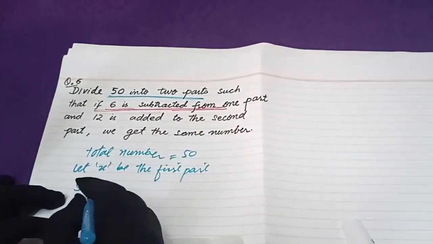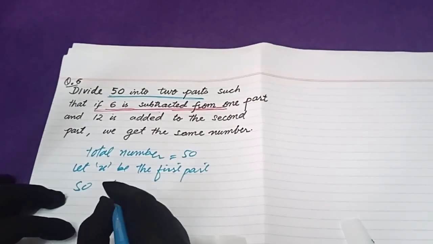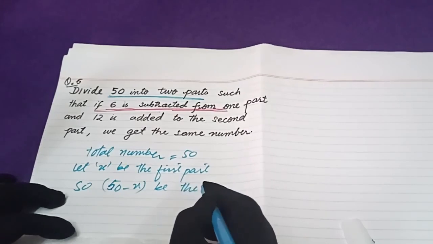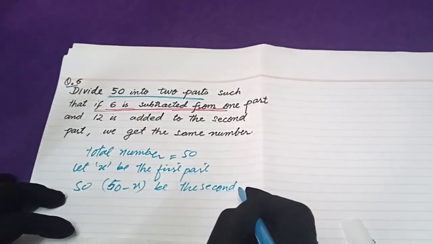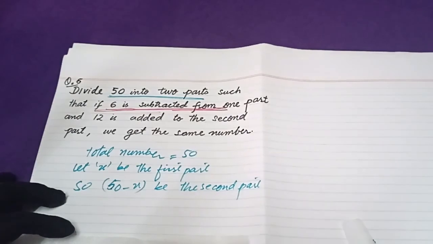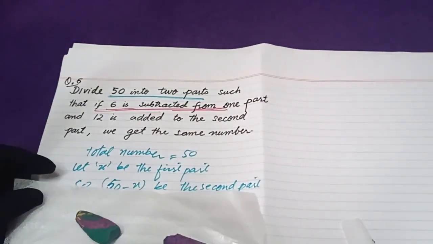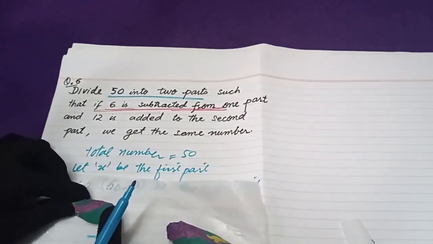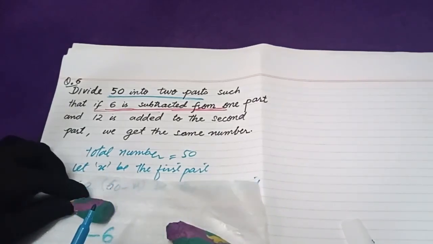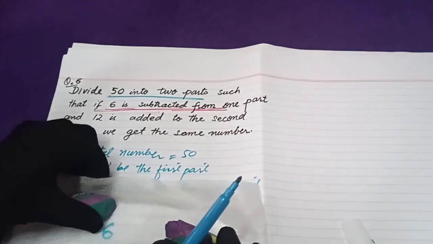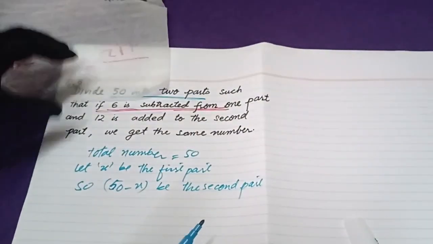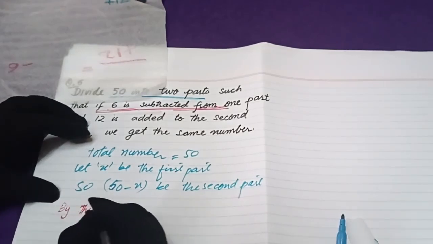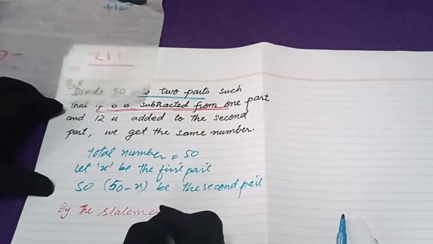Okay, so 50 minus x be the second part. Now what can I write here? If this is x, so I will subtract 6 from the one part and give 12 to the other part. Okay, so this I suppose as x. I will do it by the statement of the question.